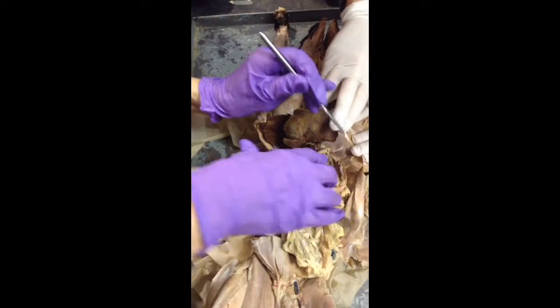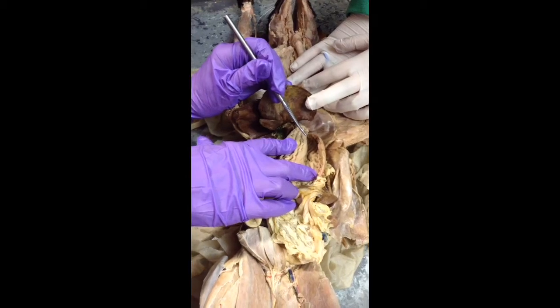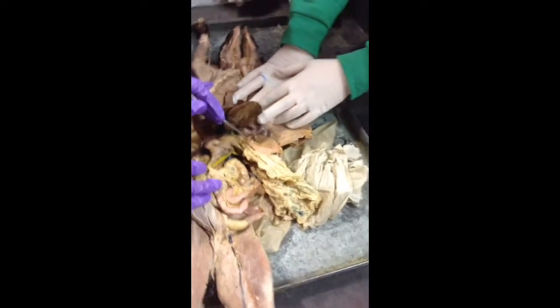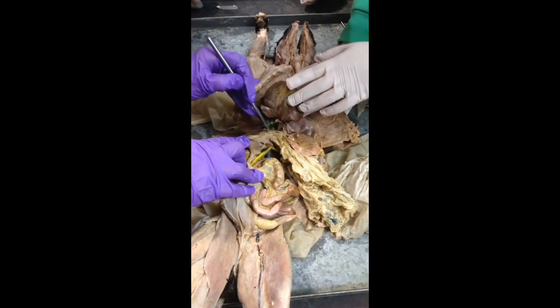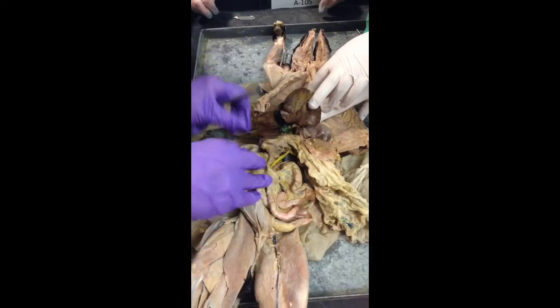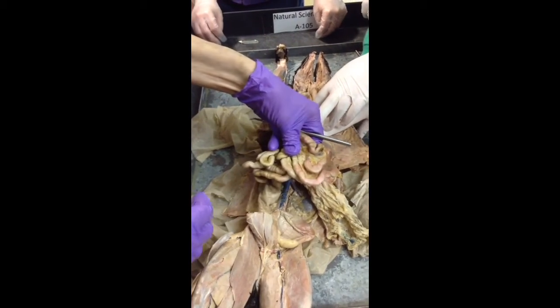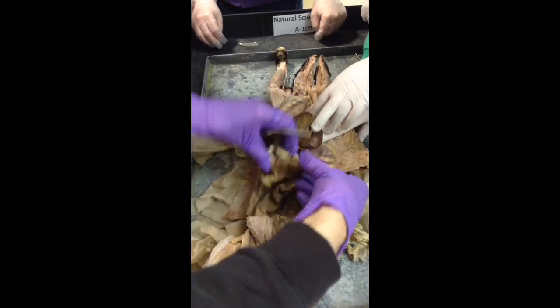Okay, so rugae are found on the inside of the stomach. Those are the wrinkles. And then we have the small intestine coming right off the stomach. The first portion is the duodenum. Some say duodenum. The jejunum is just the middle portion, anything that is tagged in the middle.